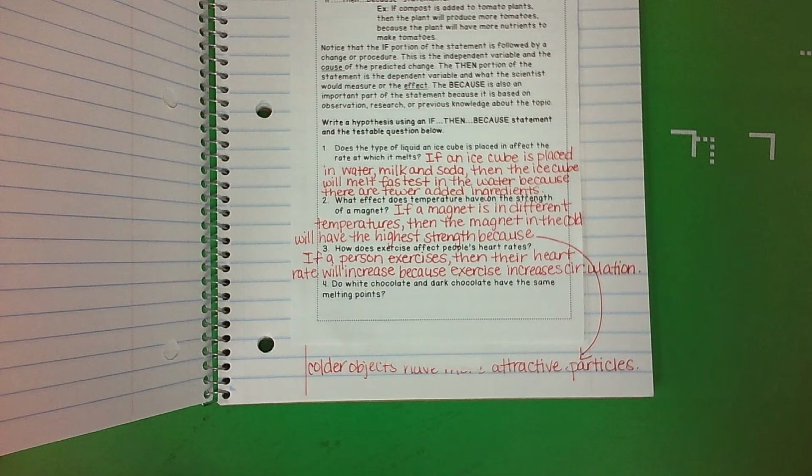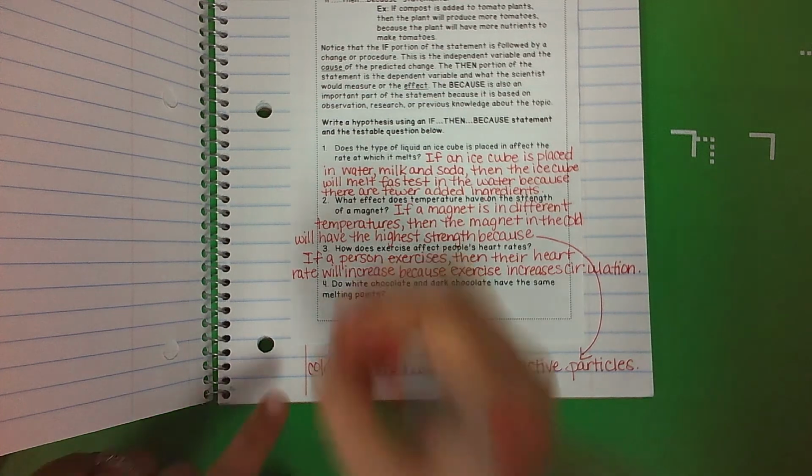Number 4, this is our last example. Do white chocolate and dark chocolate have the same melting point? So we're testing 2 different chocolates, and we're going to be looking at what point do they melt, okay?